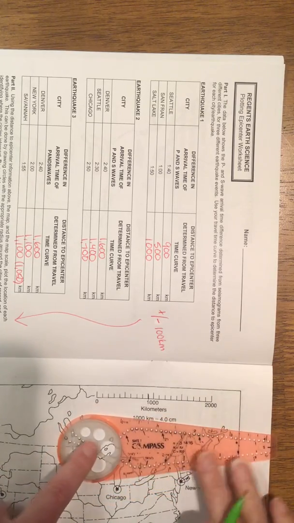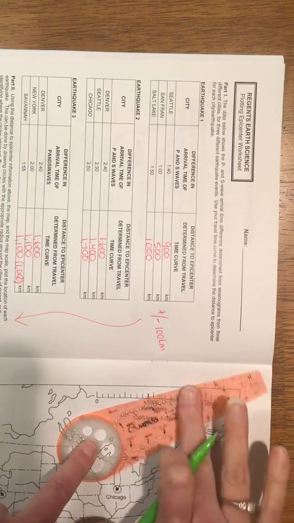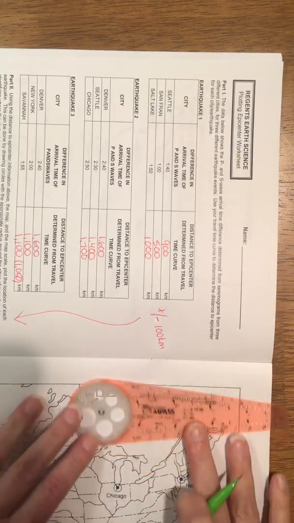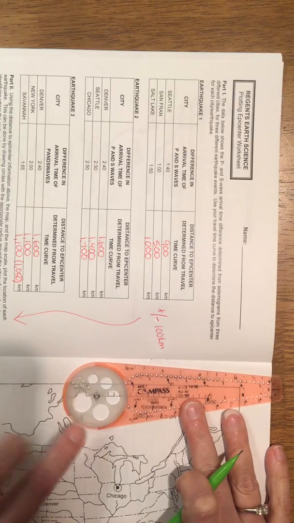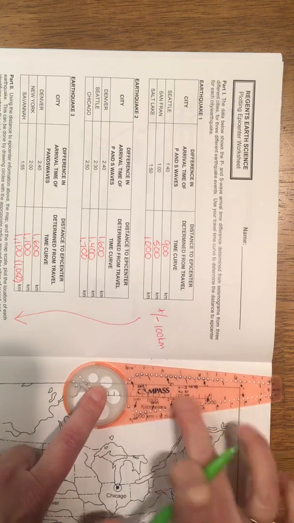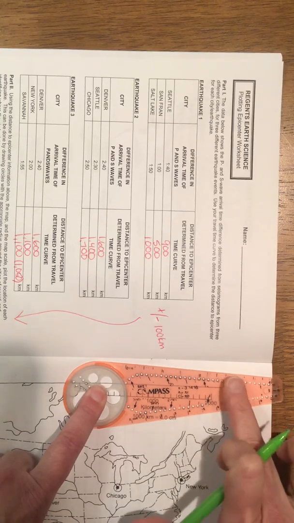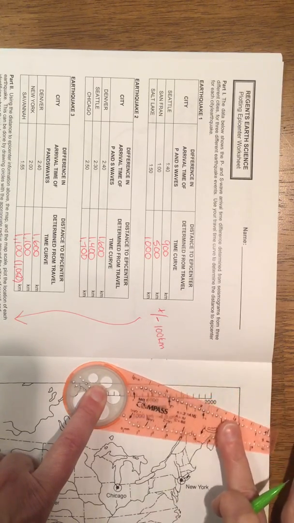All right. This orange one swings around this grommet right here. So that's our point of rotation. We're going to take that and put it right on the 0. Now you notice this compass has 2 rows of cutout points. So that allows us to get a really precise fit.